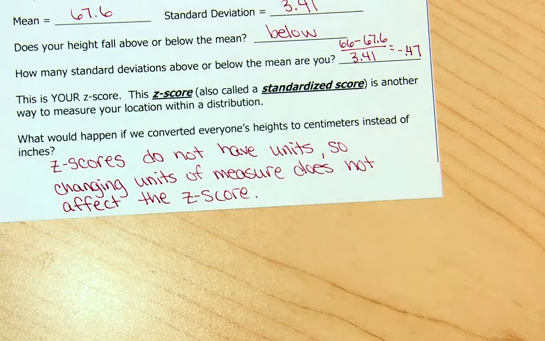Since z-scores do not have units themselves, they are a standardized unit, so changing your units of measure has no effect whatsoever. That's something they like to do on a multiple choice problem. They'll say, here's this data, here's the z-score, but then we change the units. How does that affect it? It doesn't. They'll try to put things in there where it multiplies by the same multiplier or whatever, and no, it doesn't affect it.